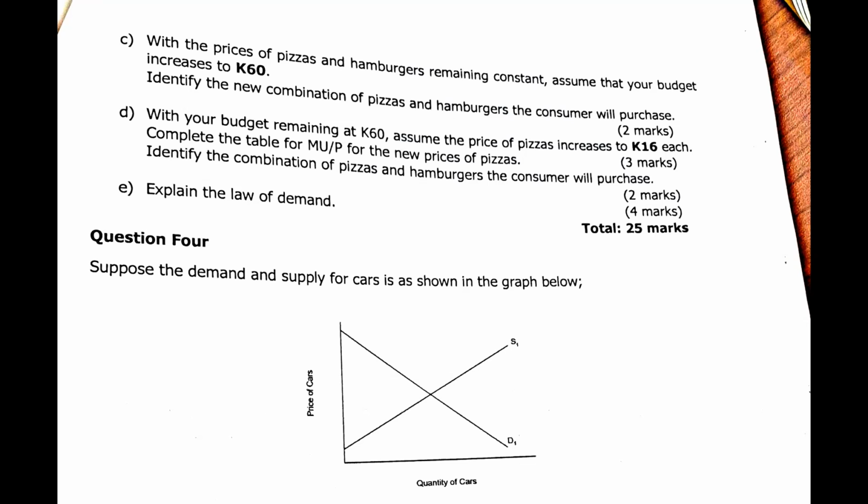Okay, so with the price of pizza and the hamburgers remaining constant, let's make an assumption that your budget increases to 60 kwacha. Did you get the question? So the prices have remained the same, and then what you get to do is to check which combination you are going to choose.